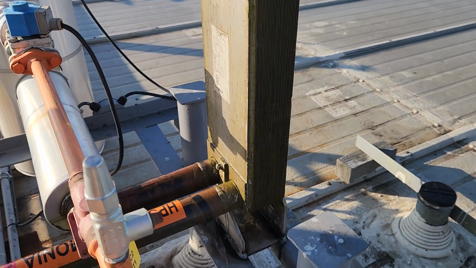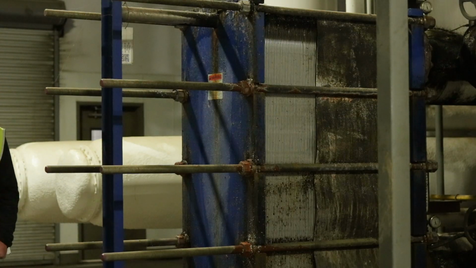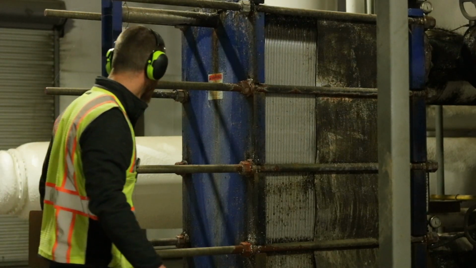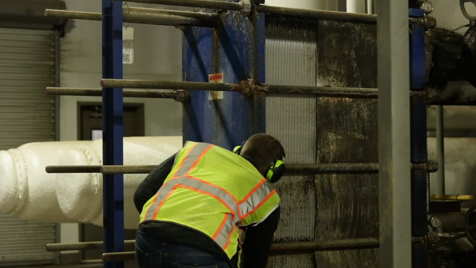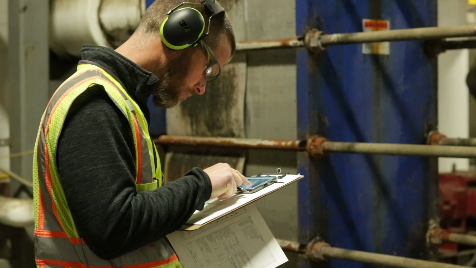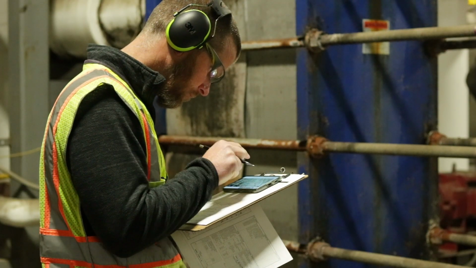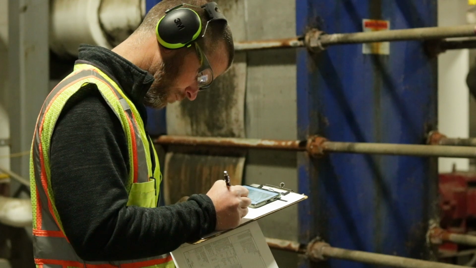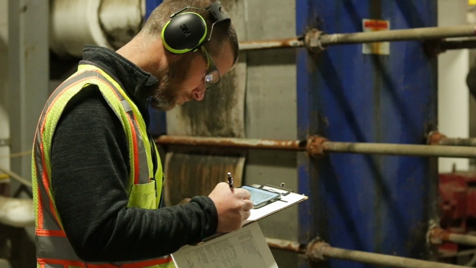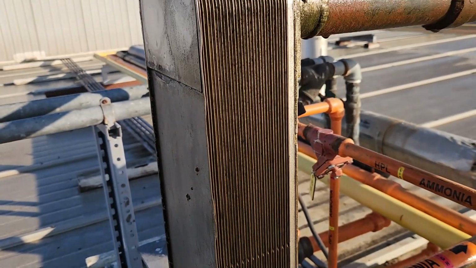A big advantage of plate and frame heat exchangers is that the plate design and narrow channels provide tremendous surface area within a small footprint. Because of the narrow channels, however, plate and frame heat exchangers are not typically used for fluids that are thick or may contain small particulates.